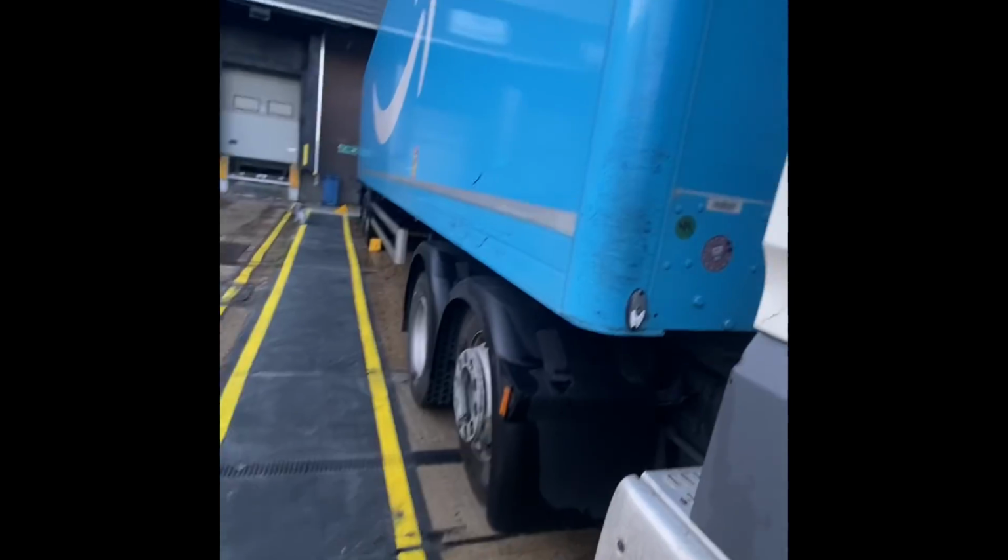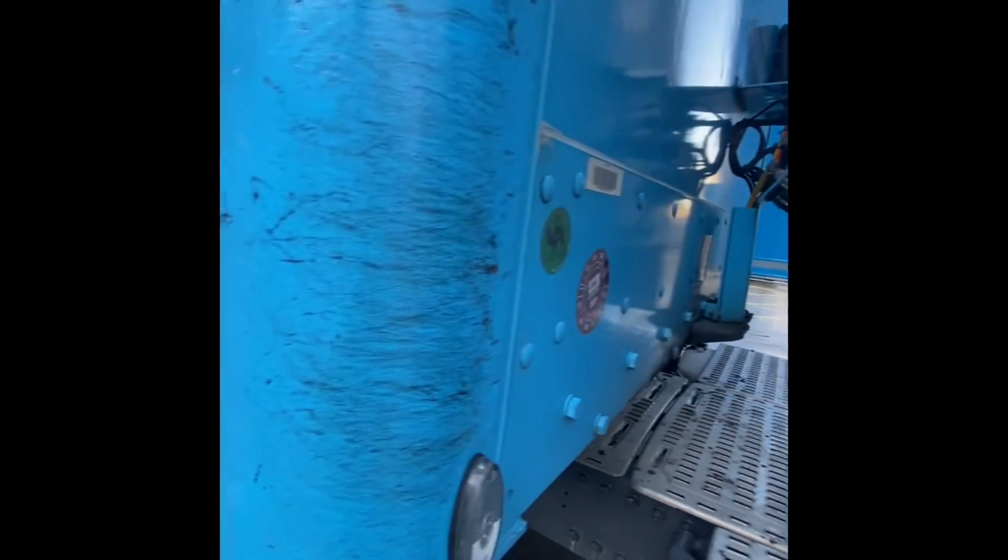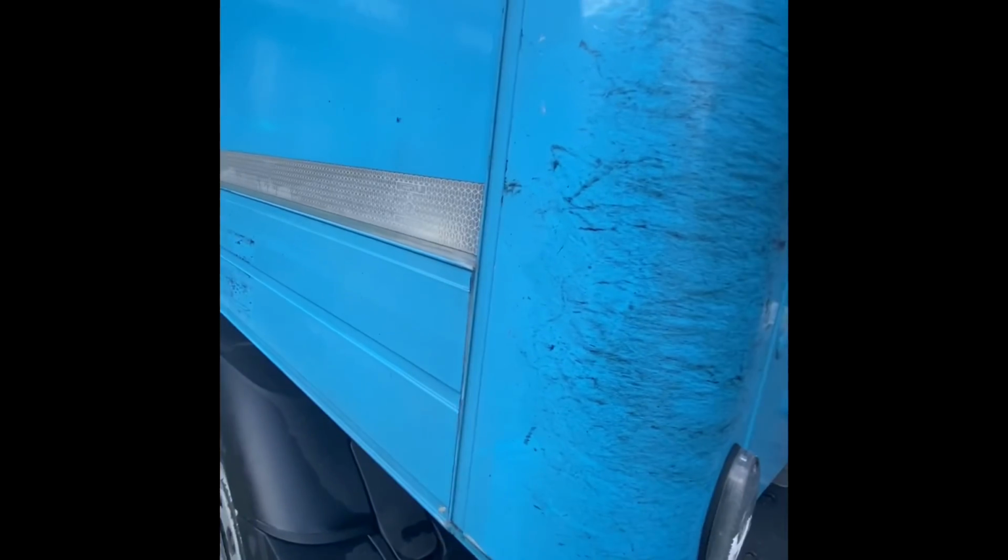So now, I'm going to move across and show you the different types of trailers that we have. I'm using this Amazon depot trailer, where I have a contract. So I'm in the depot here this morning, so I'll be able to do that.